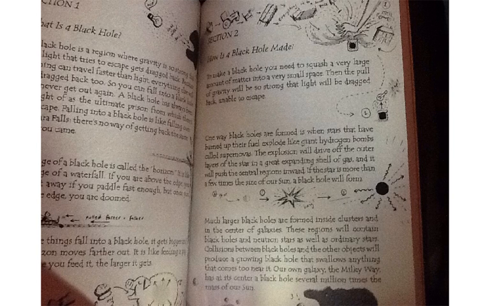Section 2. How is a black hole made? To make a black hole, you need to squash a very large amount of matter into a very small space. Then, the pull of gravity will be so strong that the light will be dragged back, unable to escape. One way black holes are formed is when stars that have burned up their fuel explode like giant hydrogen bombs called supernovas. The explosion will drive off the outer layers of the star in a great expanding shell of gas, and it will push the central regions inward. If the star is more than a few times the size of our sun, the black hole will form.